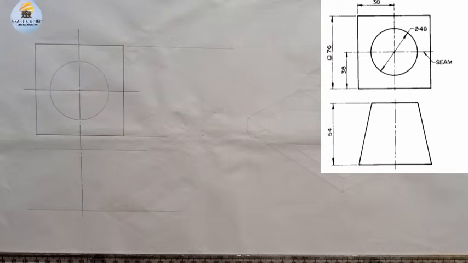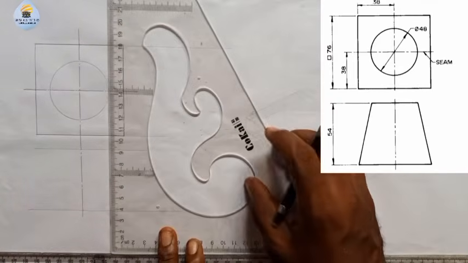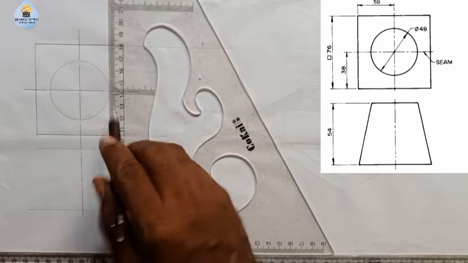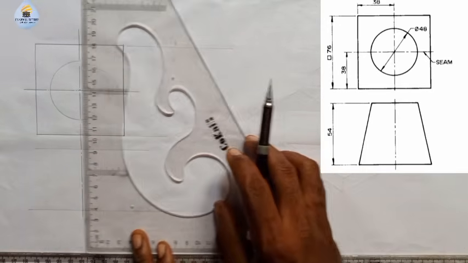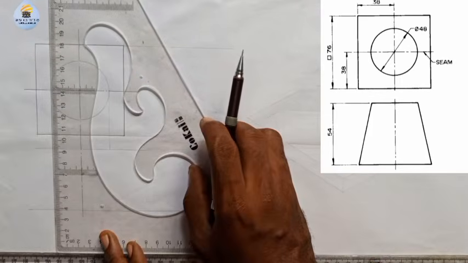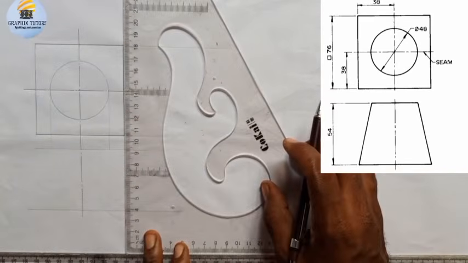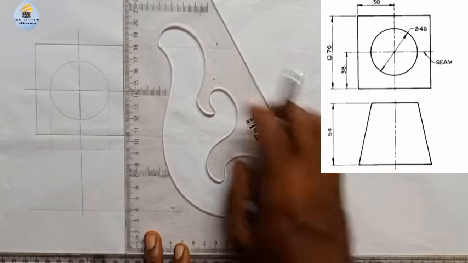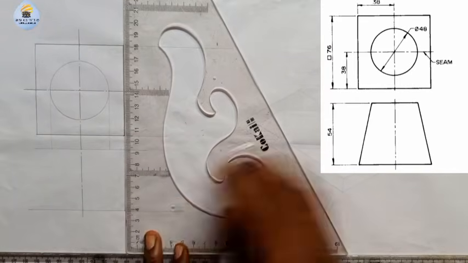Now I will project all those lines downward. I'll project this edge of the circle downward here. I'll project this edge also as a circle downward here. Then this outer one here, I'll project it from here, stop here with my faint line.